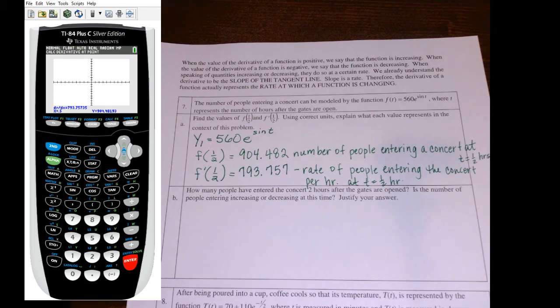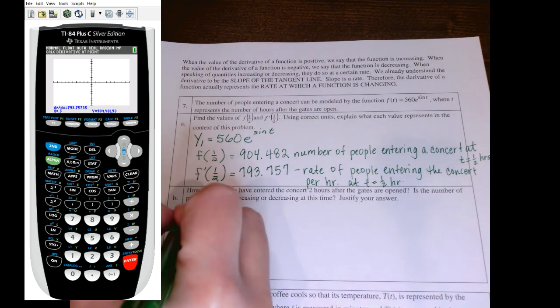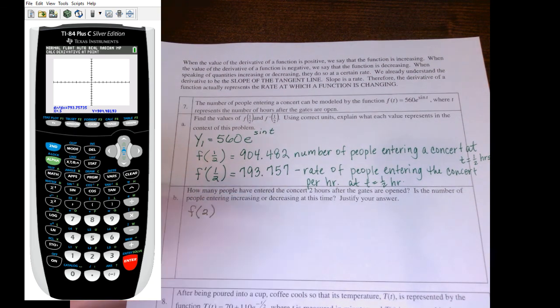Look at B. Look at B for number 7. How many people have entered the concert 2 hours after the gates are open? Tell me in the chat, is this looking for the function or is this looking for the derivative? I'm going to let the calculator do the work. I just want to know which one I'm looking for. Yep, looking for the function. Right, okay. So we're looking for the function at 2 hours.